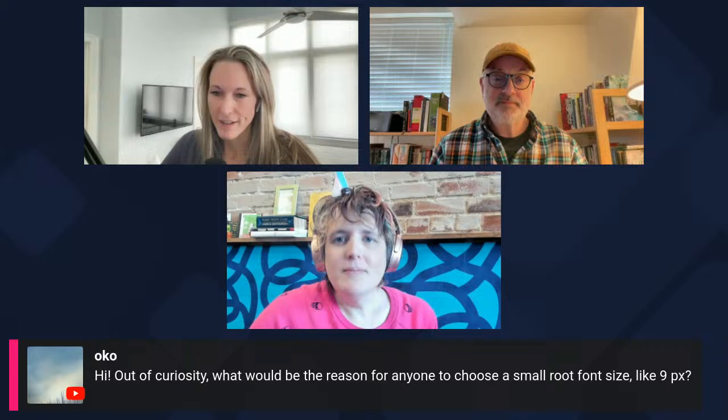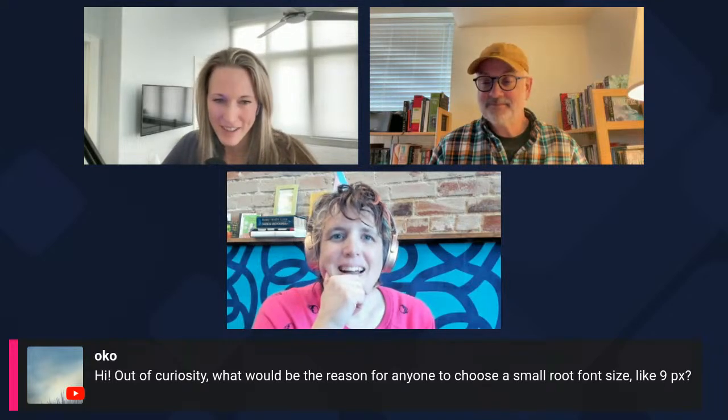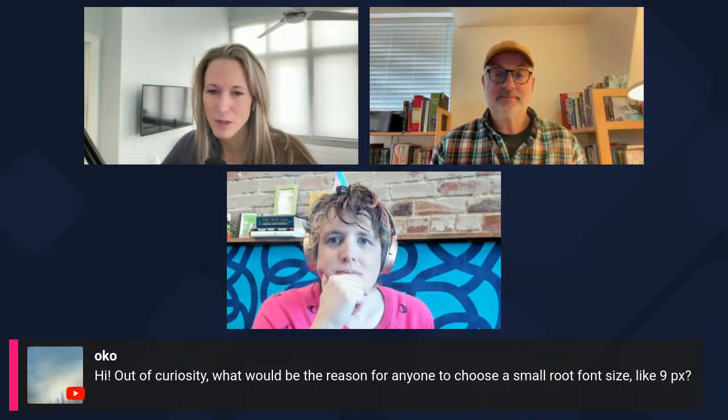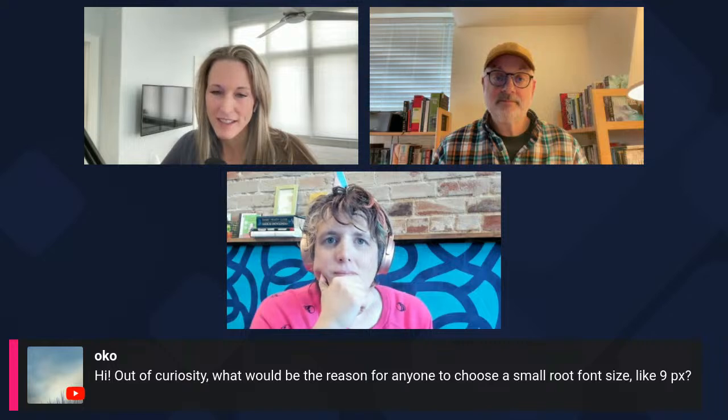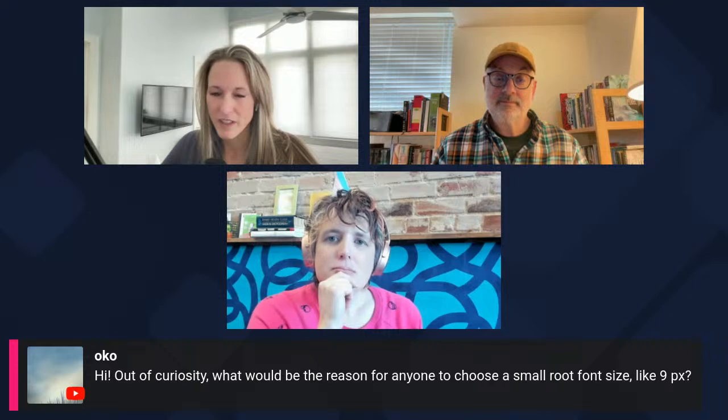I'm going to read this out loud for anyone listening to our typography podcast. Out of curiosity, what would be the reason for anyone to choose a small root font size like 9 pixels? My answer would be designers, and I am one of them, so I get it. I know sometimes designers like to have things really small and elegant.